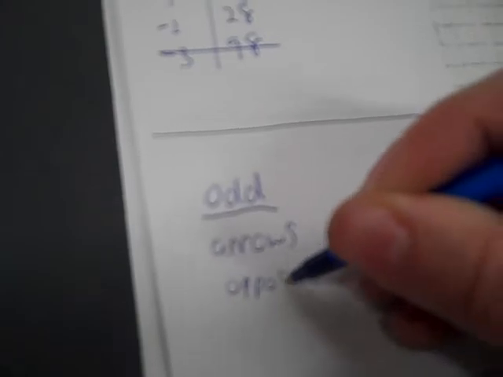I'll circle it, the 3. Is that even or odd? Well, that's odd. It's an odd exponent, so the arrows go in opposite directions. If it's an even exponent, they go in the same direction, but when it's odd, the arrows go in opposite directions, okay? So, up, and then there it is.